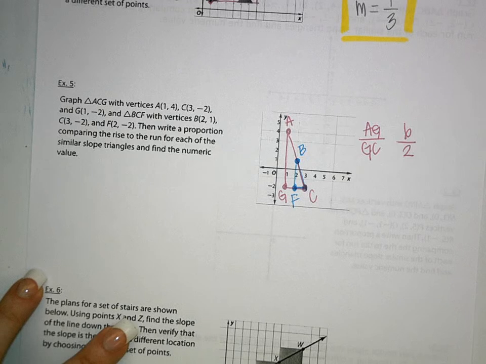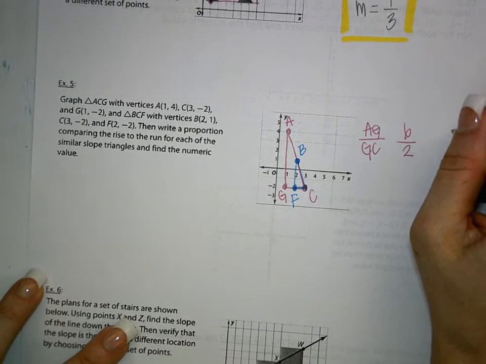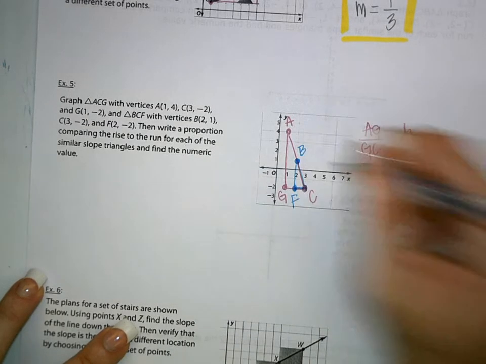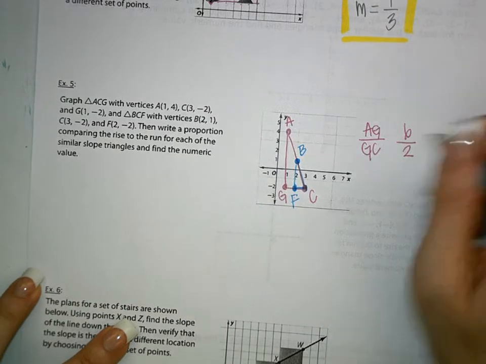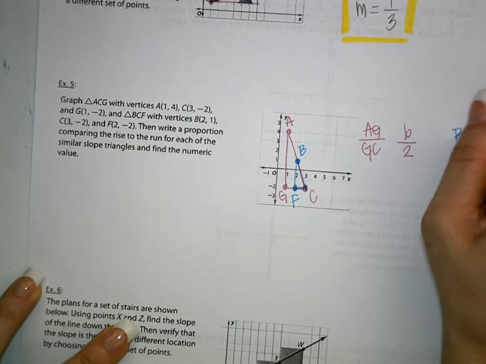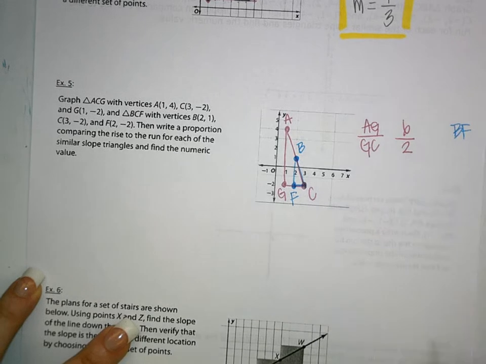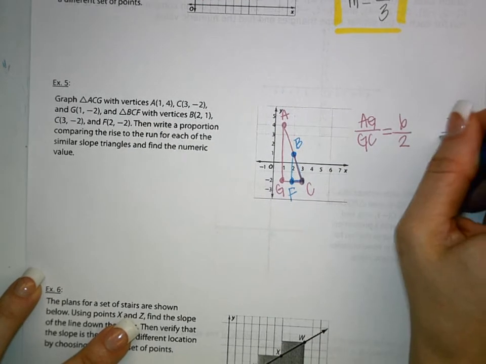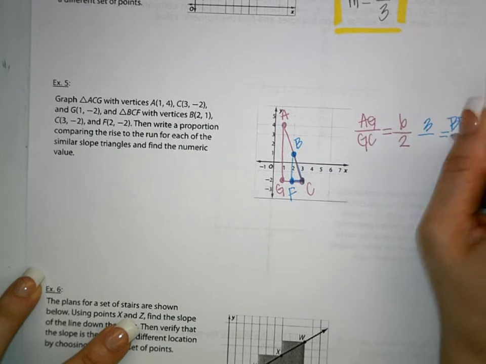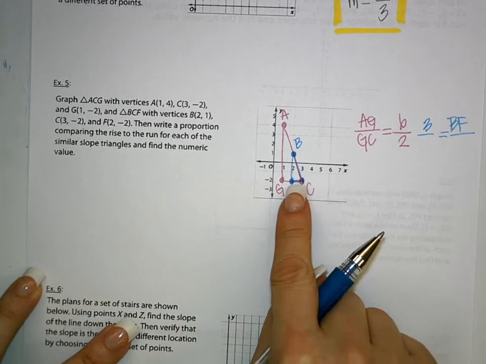Then, what is the blue triangle's sides? BF is the rise, and that's equal to what? How long is BF? 3. 3 over 1. What's the name of this one?